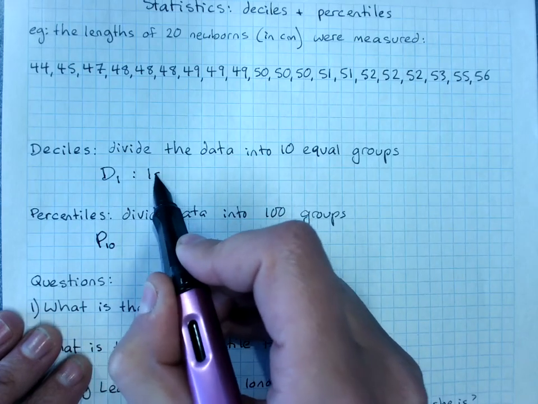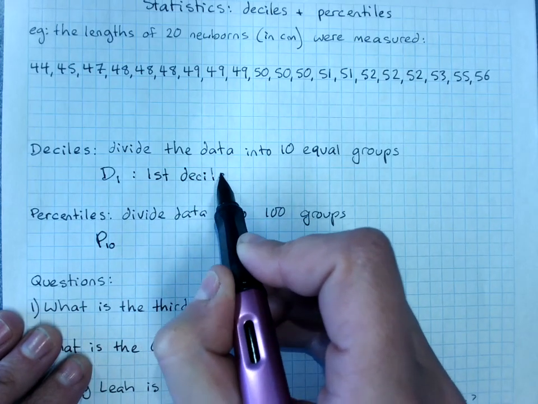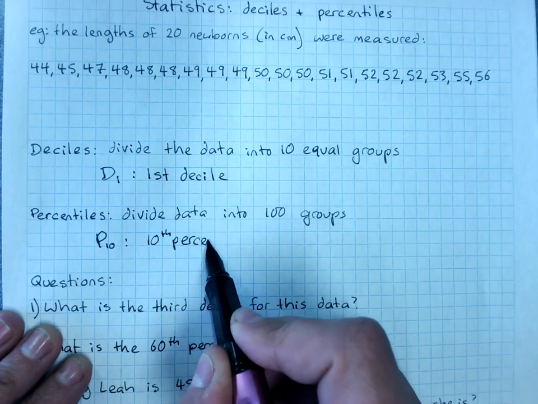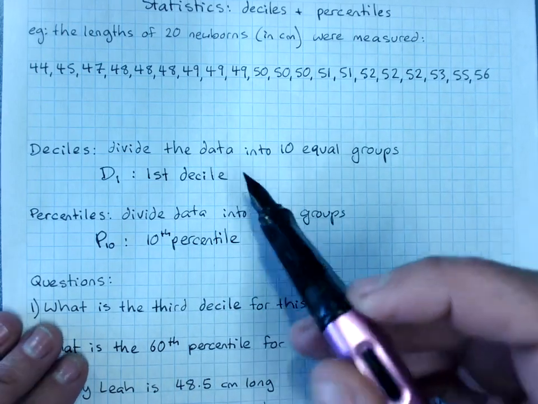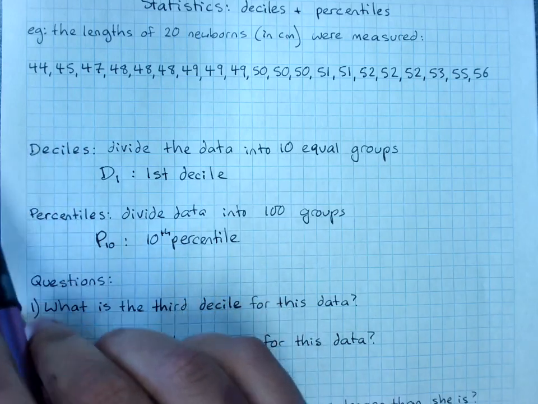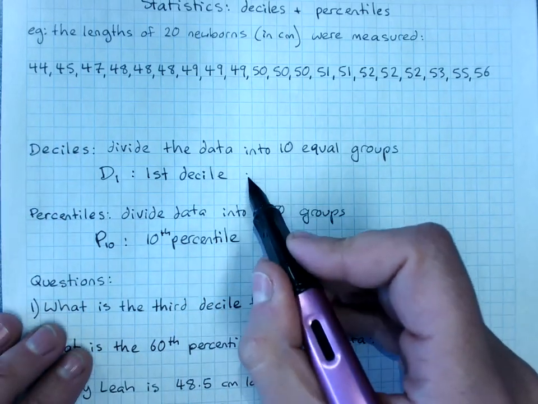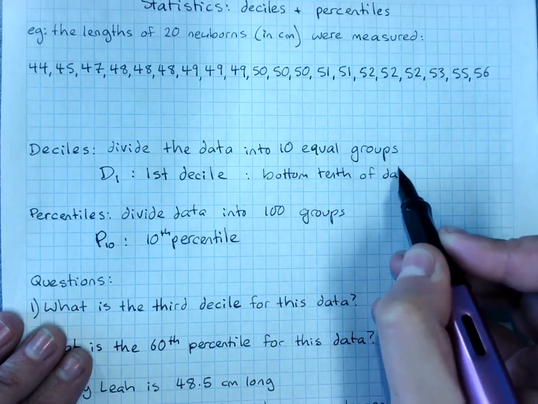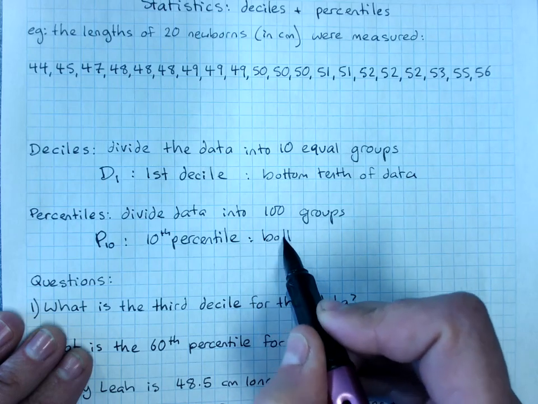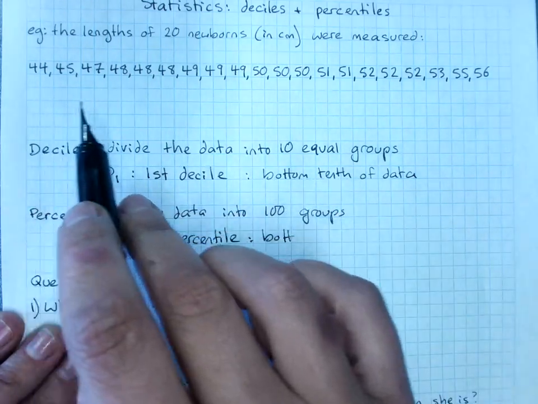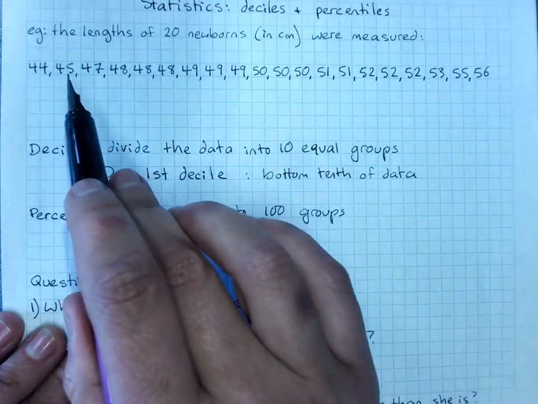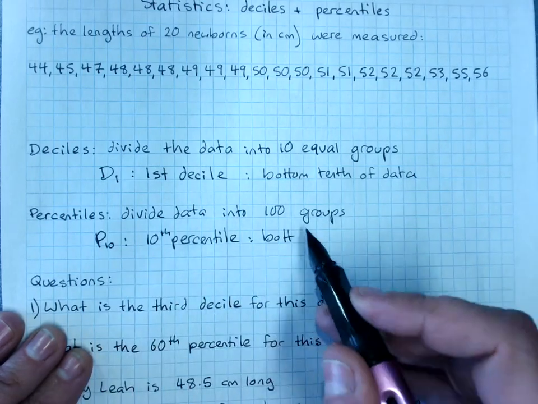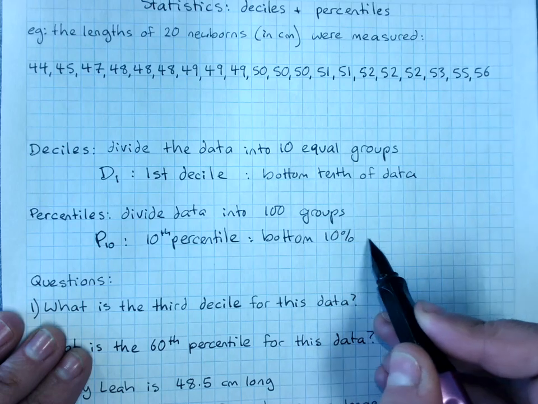So the first decile, D1, is the 10th percentile, P10, and they both refer to the bottom 10th or 10% of the data. So the decile is just the bottom 10th of the data. Because there's 20 scores here, the bottom 10th is these two here. And the 10th percentile means the bottom 10% of the data, and it's the same thing.